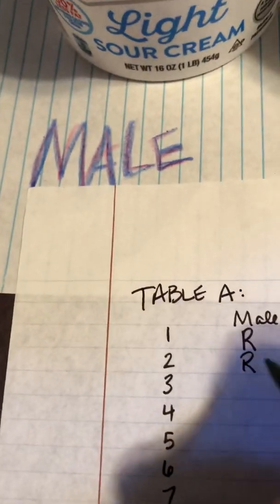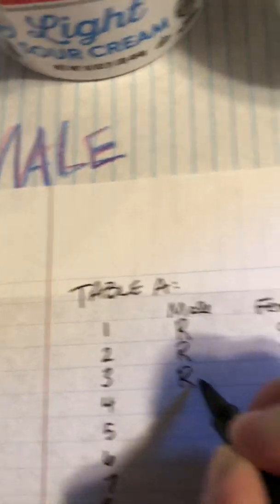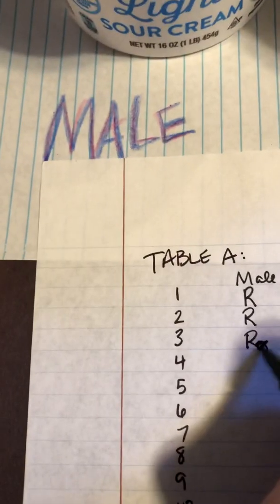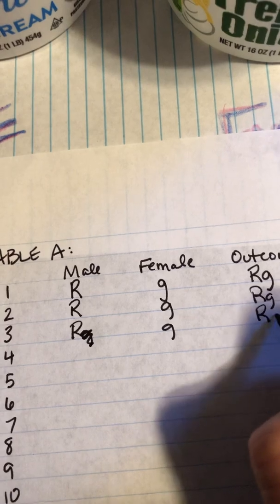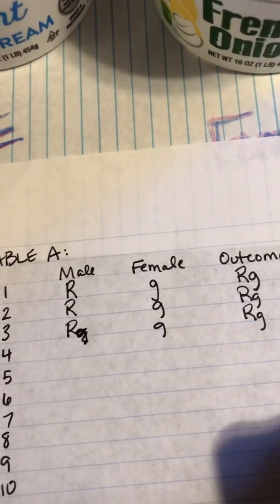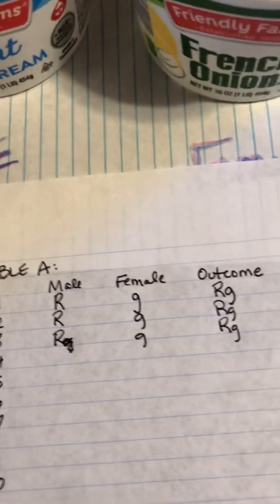I want you to kind of think about how that's the only option every time. So we're going to have RG for our outcome every time.